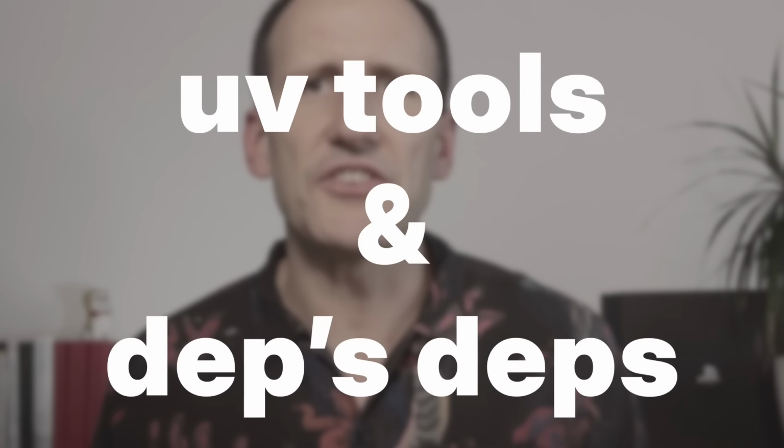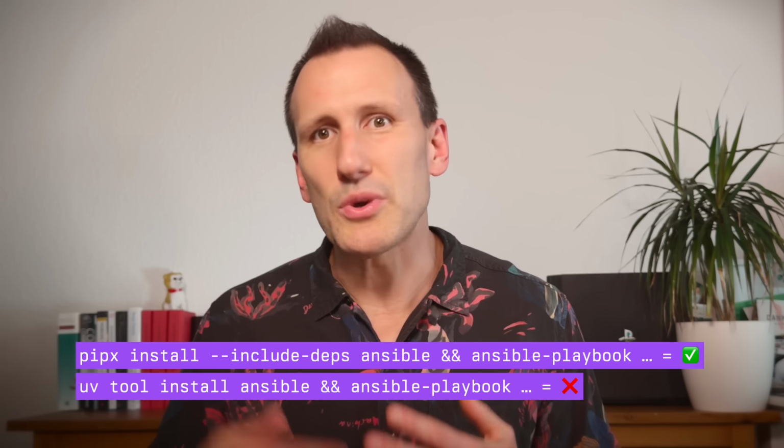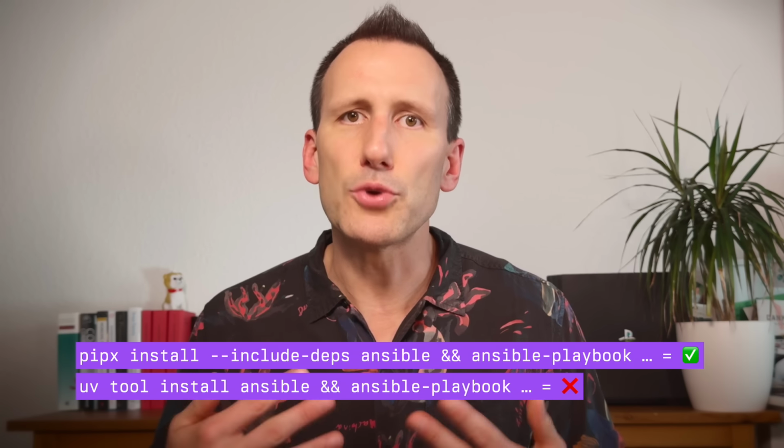Finally, this is minor but might affect you, so it's more of a heads up. uv tool and uvx are missing pipx's --include-deps, which installs executables from the package's dependencies. If you don't know what that means, it's fine, but it just means for you concretely that you can't use Ansible with uv tool, but with pipx you can. So these are the main things that still keep uv in the future for me and my particular needs.